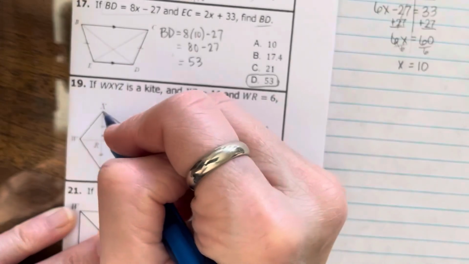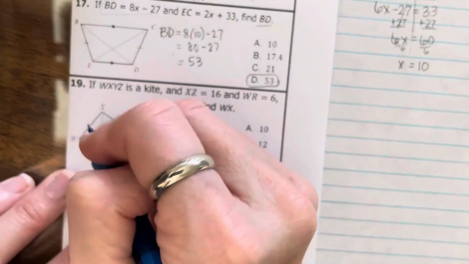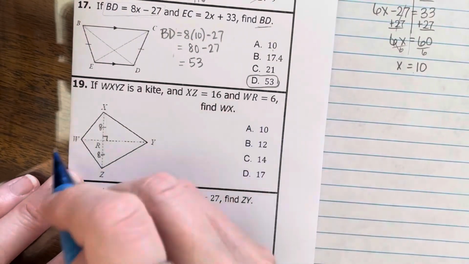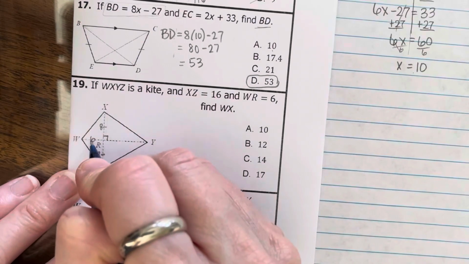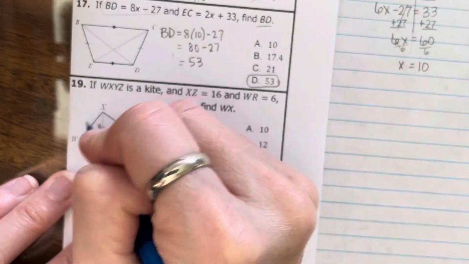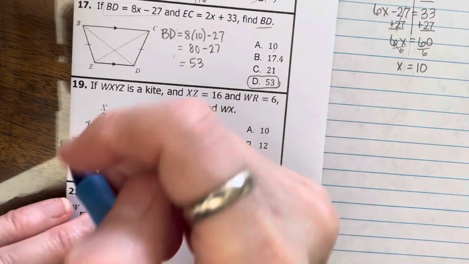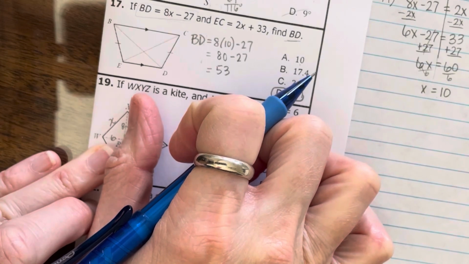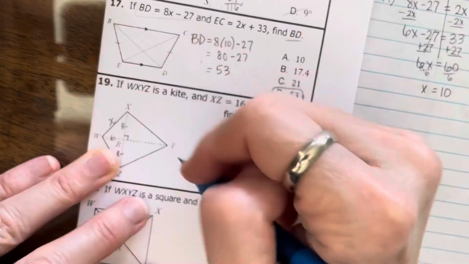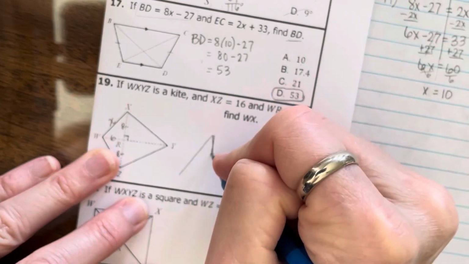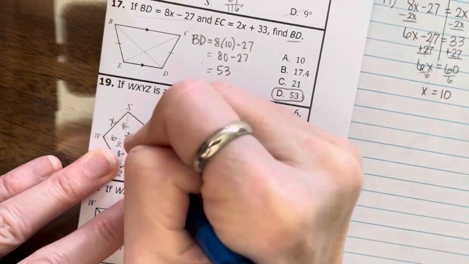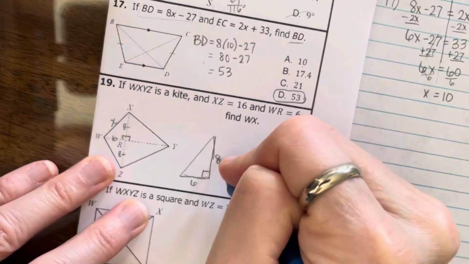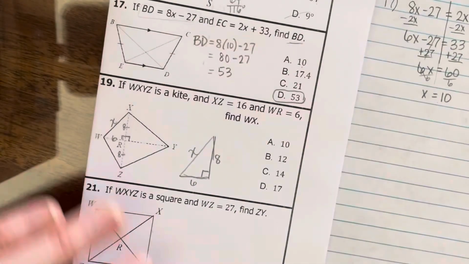XZ is 16. So if XZ is 16, that means that both of these sections are 8. And WR from here to here is 6. Find WX. That's this piece right here. Okay, so I'm going to ignore all of the kite except for that little corner right there. What is that? That is a right triangle, right? We have a right angle there. We know that this leg is 6, we know this leg is 8, and we are looking for the hypotenuse, which we're going to call x.